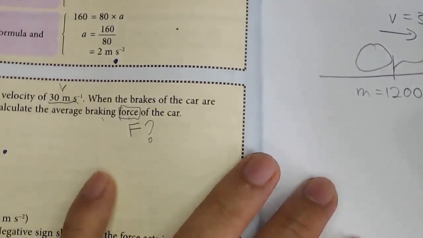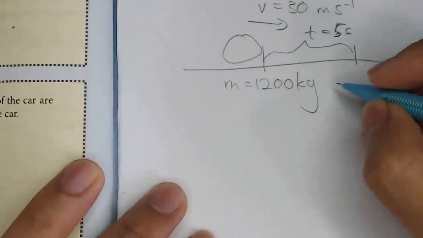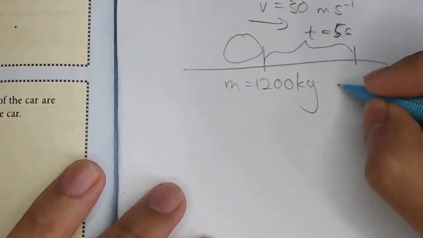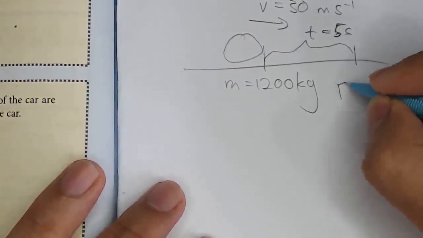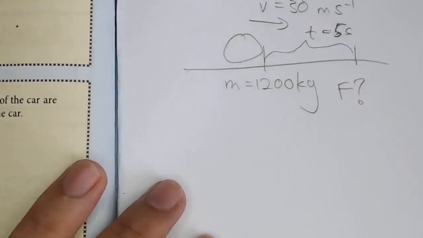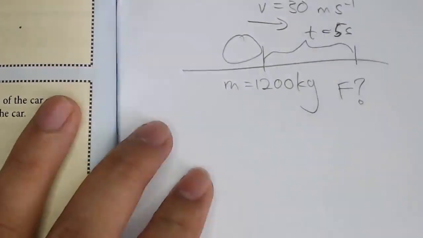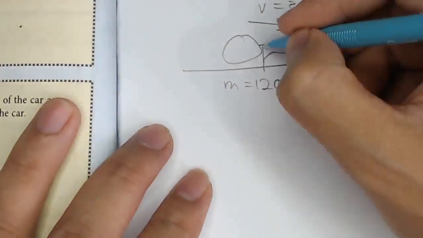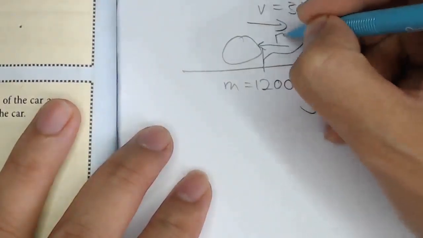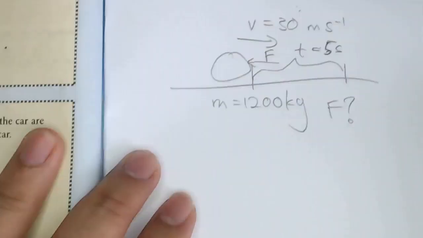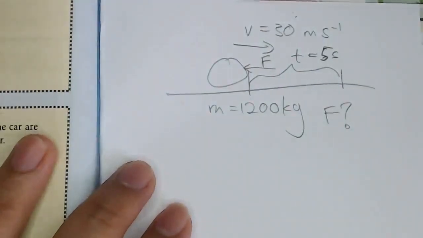So what is the force for braking the car? Here is the force which acts in the opposite way of the direction of the car.